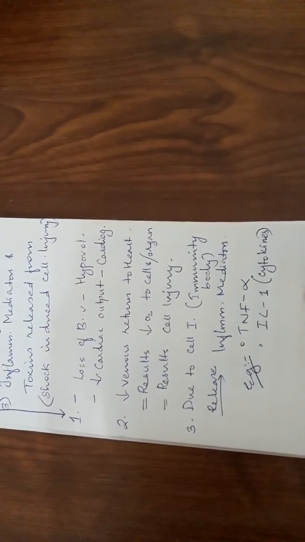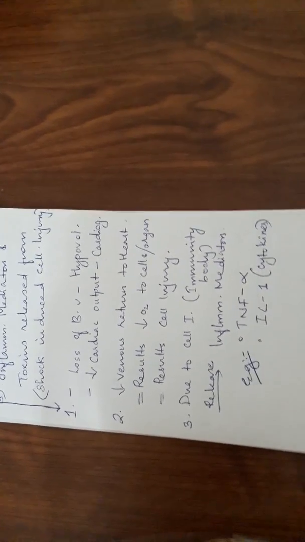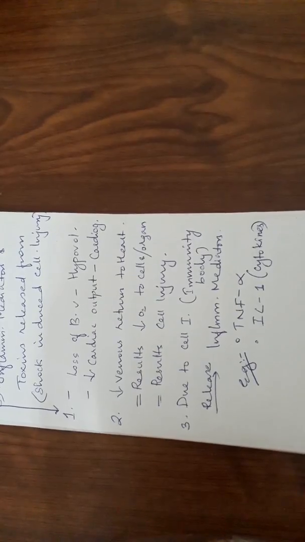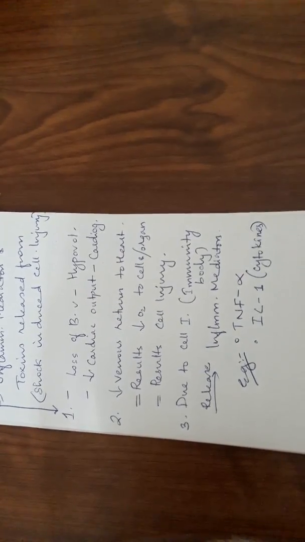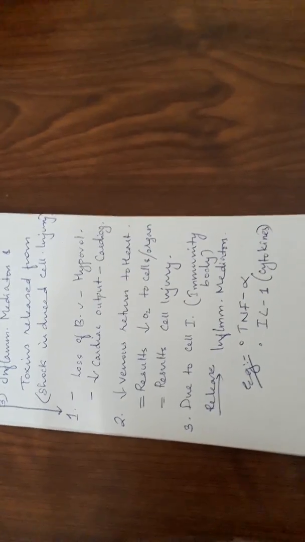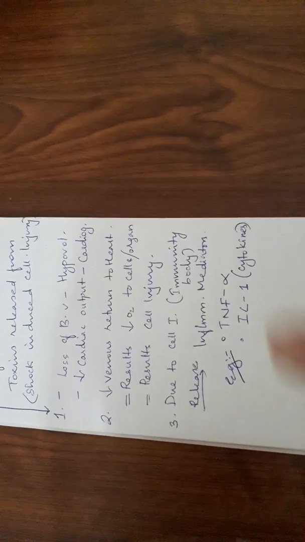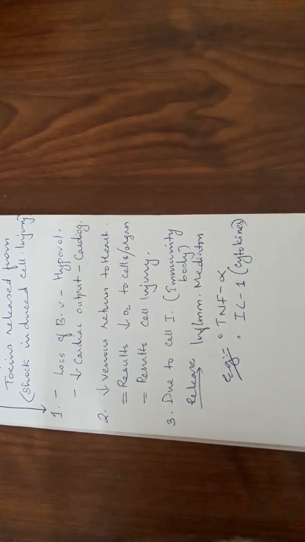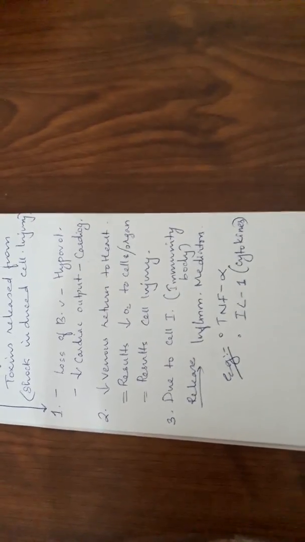This leads to reduced venous return to heart, resulting in reduced oxygen to cells or any organs, resulting in cell injury. Third type we told is due to the cell injury, the body's immunity mechanism will release some inflammatory mediators. Example, TNF alpha, that is tumor necrosis factor alpha, and interleukins, IL-1, cytokines.